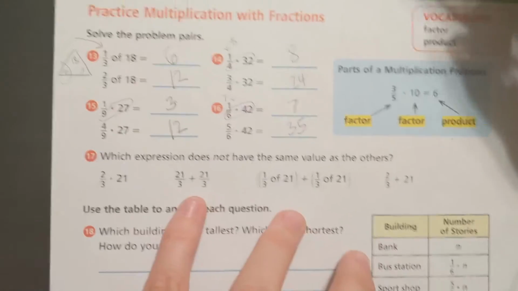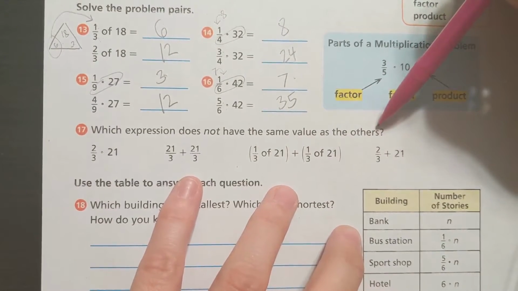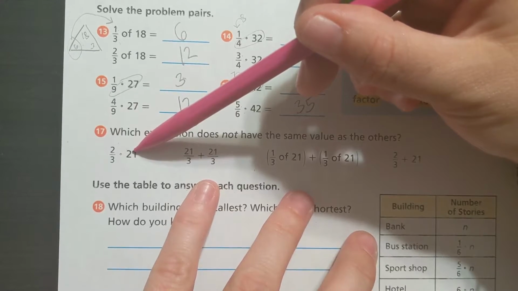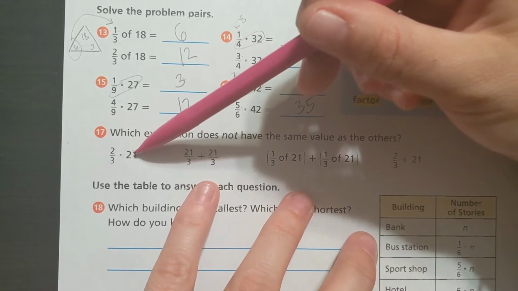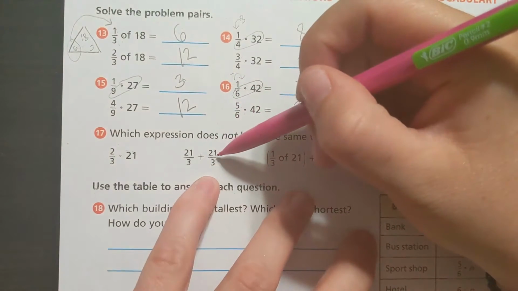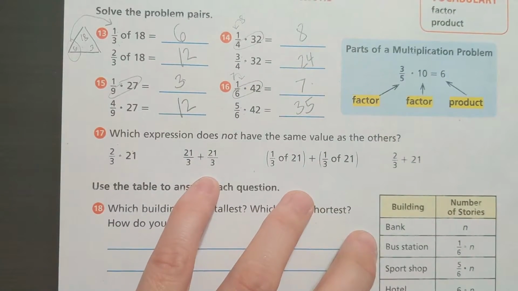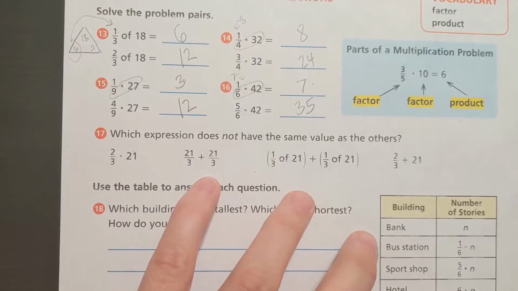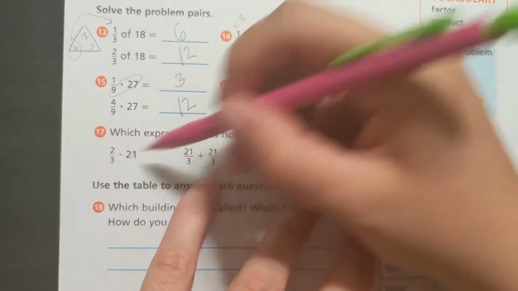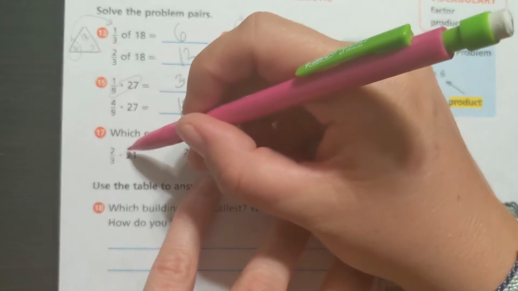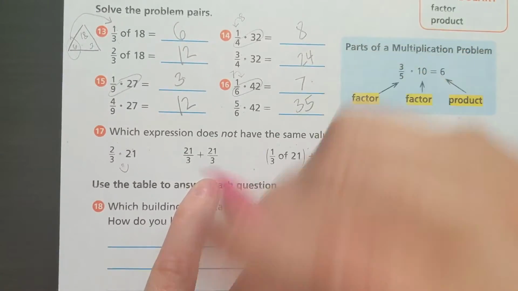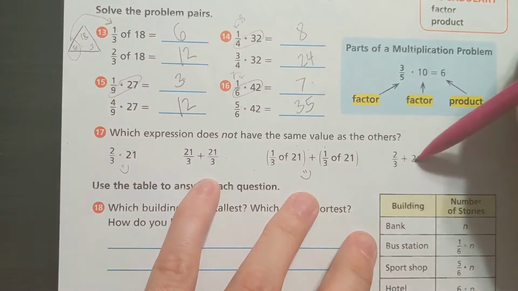Number 17. Which expression does not have the same value as the others? 2/3 times 21. Okay, 2/3 times 21. 21/3 plus 21/3. What do you think about that? We'll look back at that one. 1/3 of 21 plus another third of 21. Those two definitely are the same. So far, we'll put a smiley face at the first one, smiley face on the second one. You're going to have to determine which one of these does not belong.